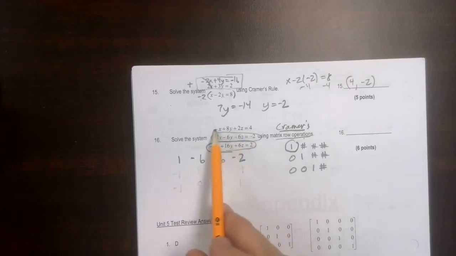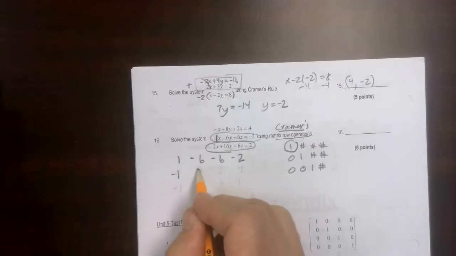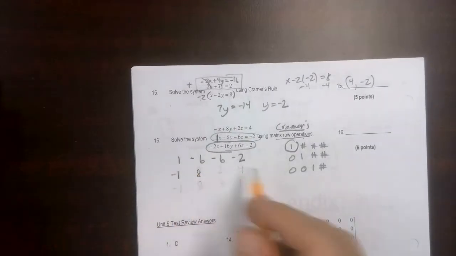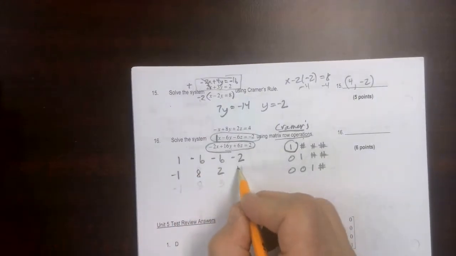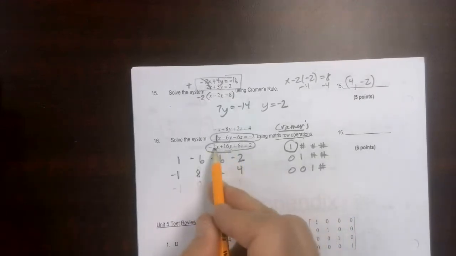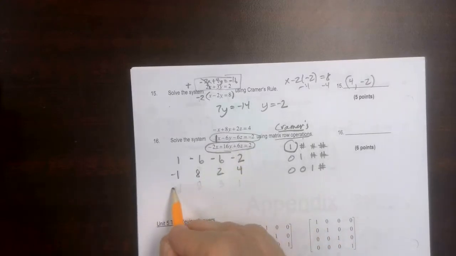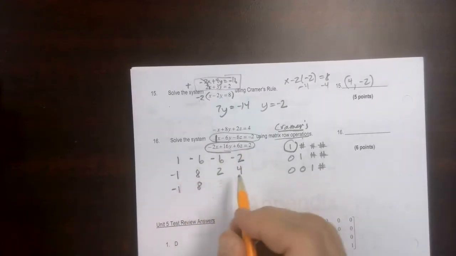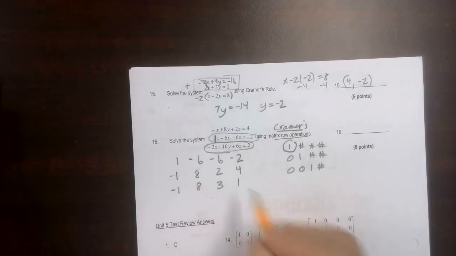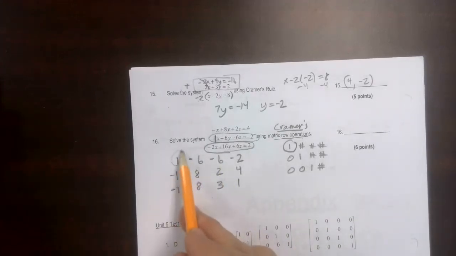Now I'm going to take this top row, take all the variables off, -1, 8. You can probably see where I already did it and erased it. 2, 4. Now I'm going to take all the variables off here, but wait a minute. Isn't this all divisible by 2? So let's divide this by 2. Why wouldn't we? Make our lives easier, not harder. And there we have it. That's a good start because we got a 1 in the upper left-hand corner.